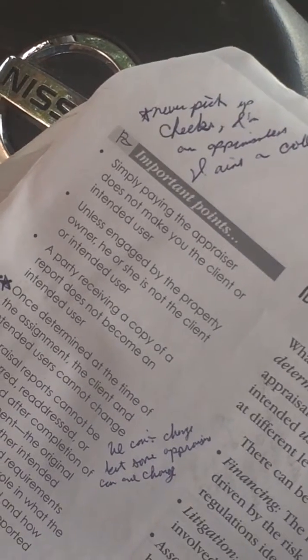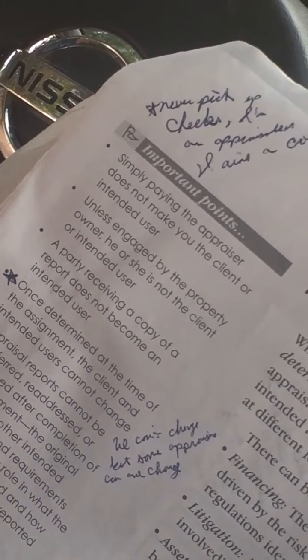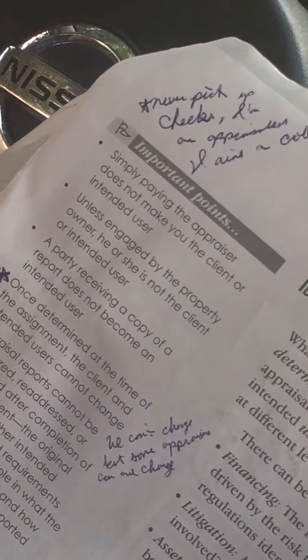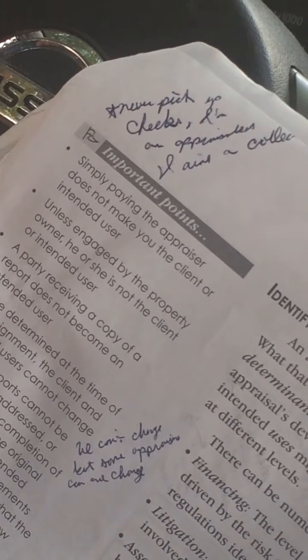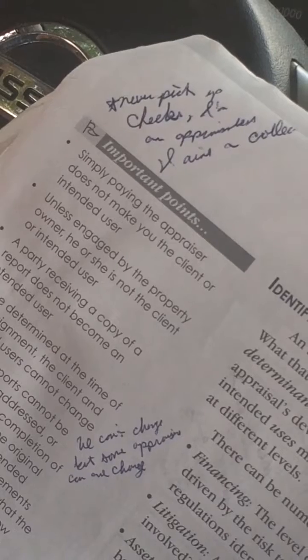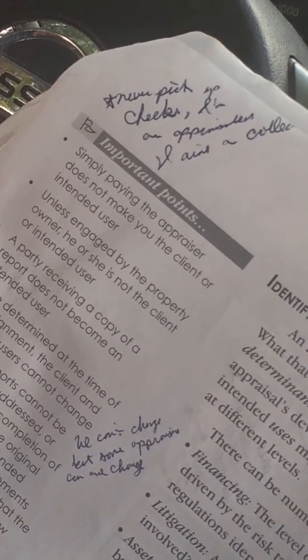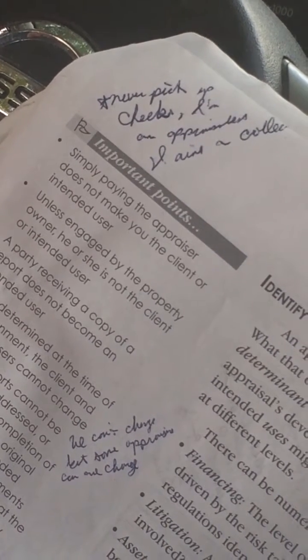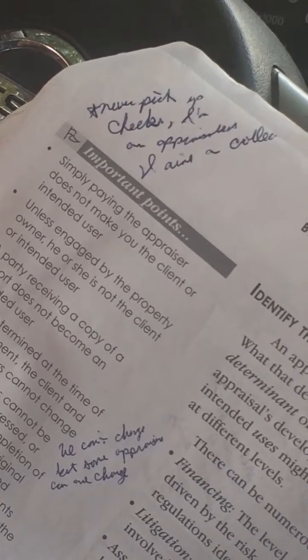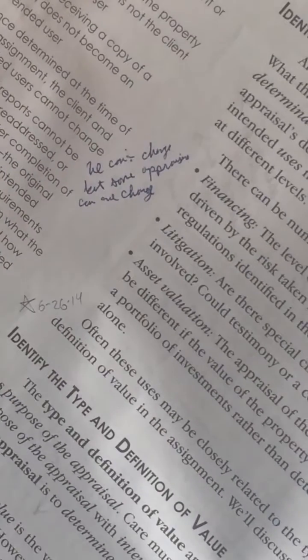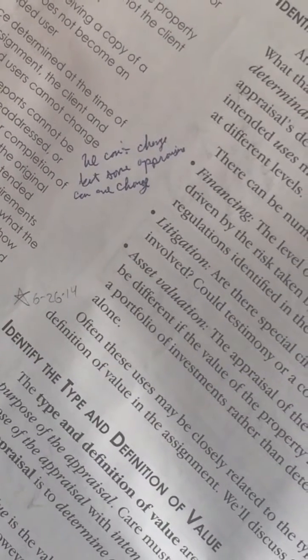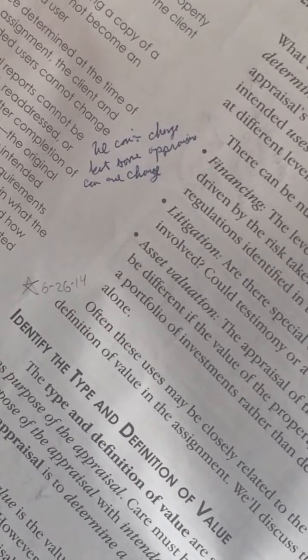Extra note: I don't know what I wrote. We can't change, but some appraisers can and charge.